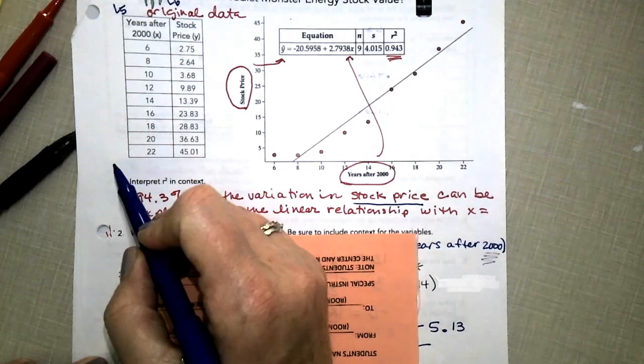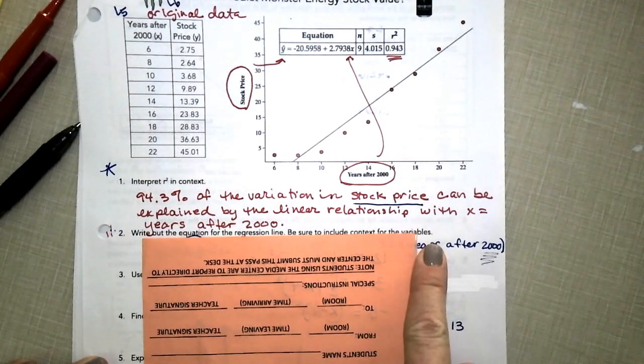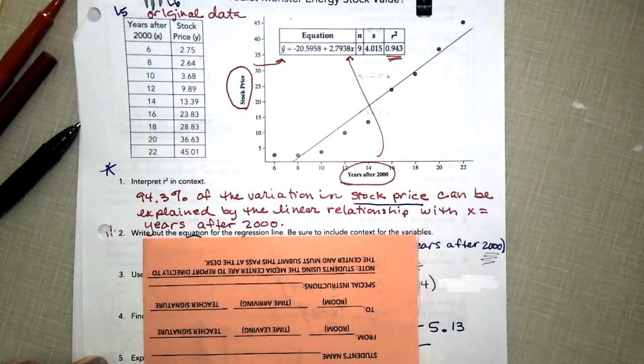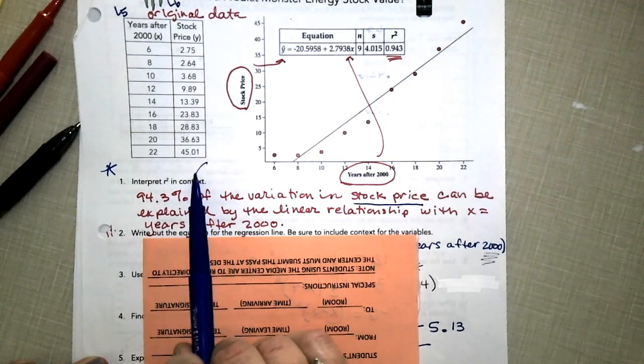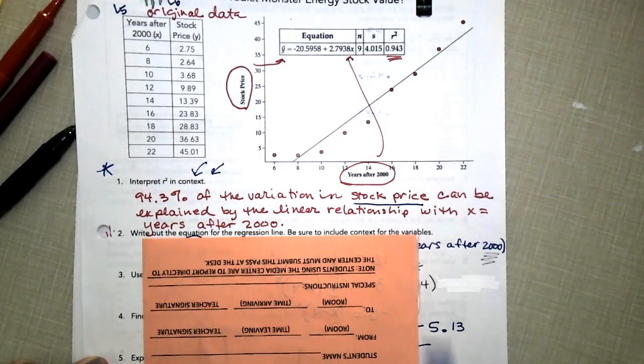So this is a line that you are going to basically see the rest of the year. So when you're explaining R squared, always in context. Always, always.